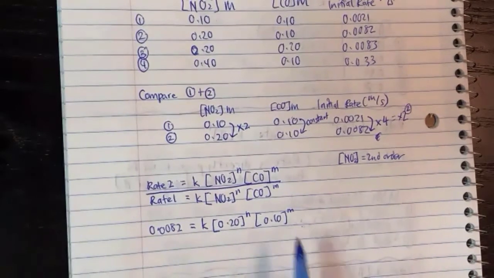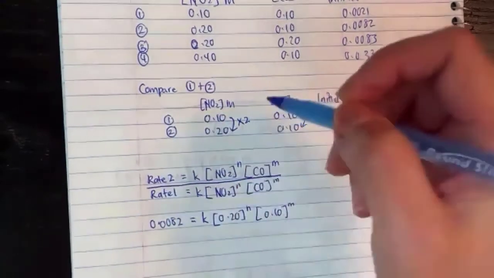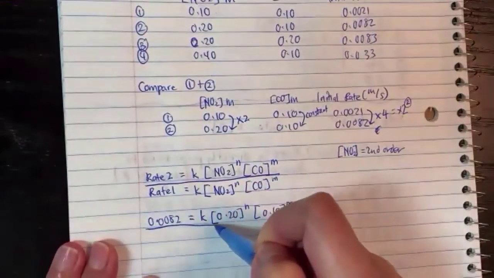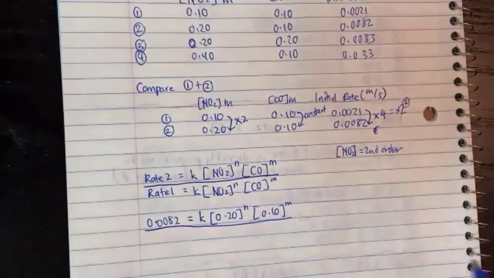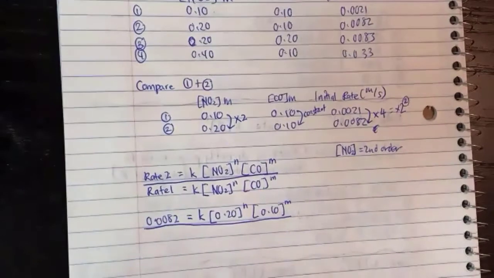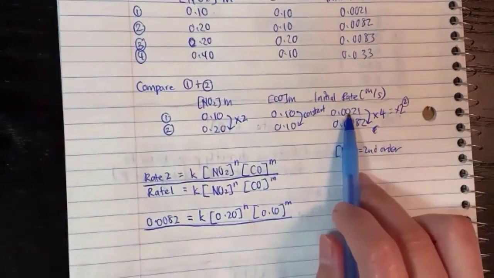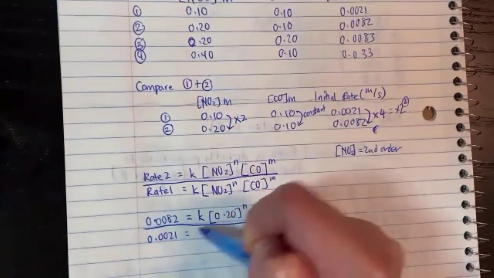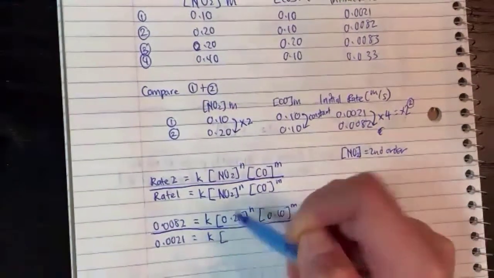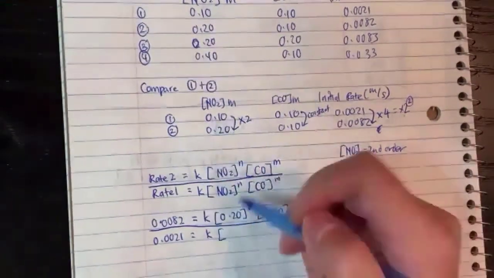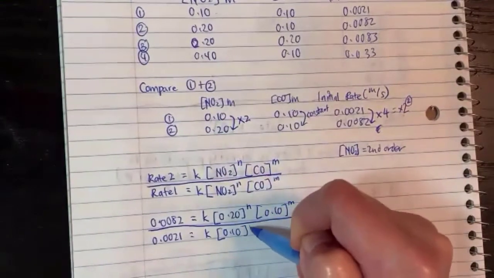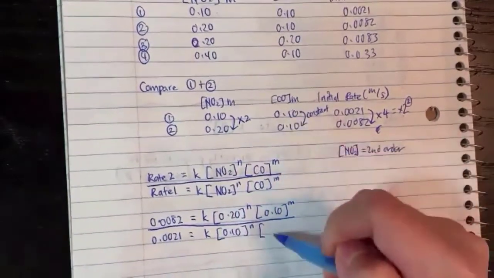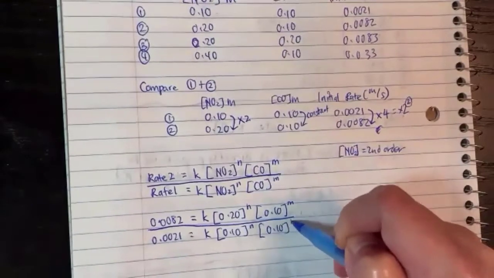But if you use this method, it will always work, okay? So in this case, you take that, and then you write the first one's rate, that's 0.0021. It goes to K, and then the molarity of the first one, 0.1 to the power of N, and that one, 0.1 to the power of M.